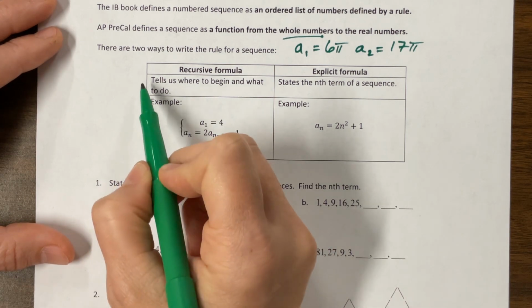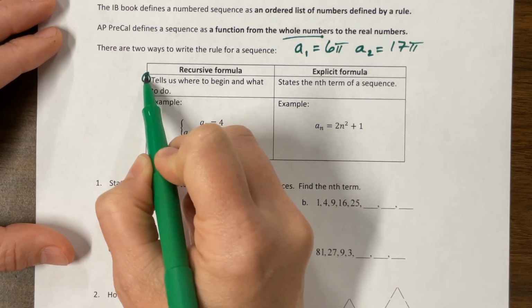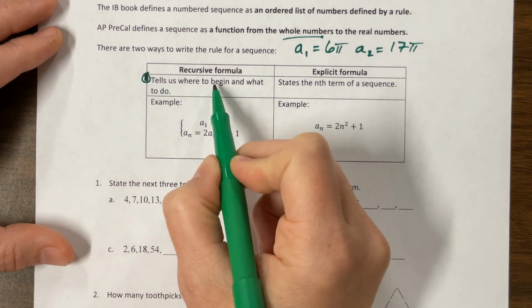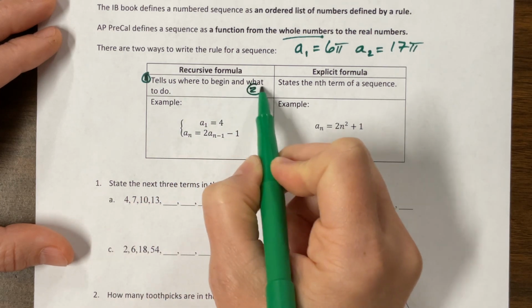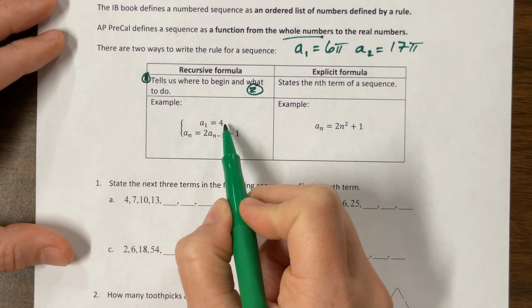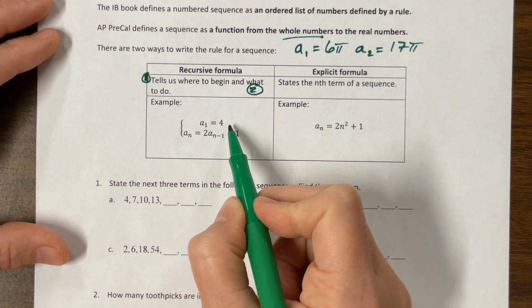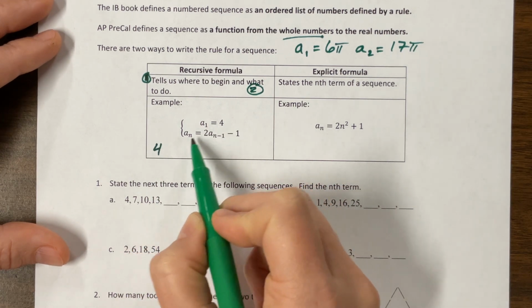Okay, so we have two ways to describe our formula, and one of them is a recursive formula. So with a recursive formula, I always require you to do two things. That was a number one that I circled. Tell us where to begin, and then number two is and what to do. So here, I tell you where to begin. The first term was equal to 4, and then I tell you what to do.